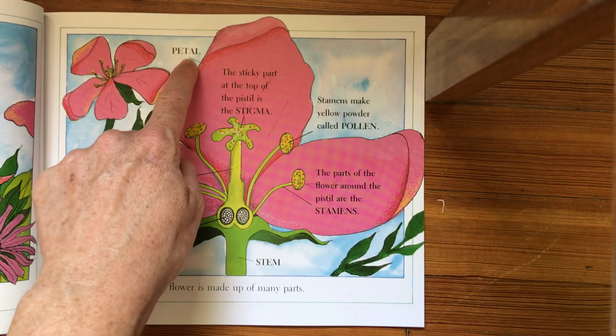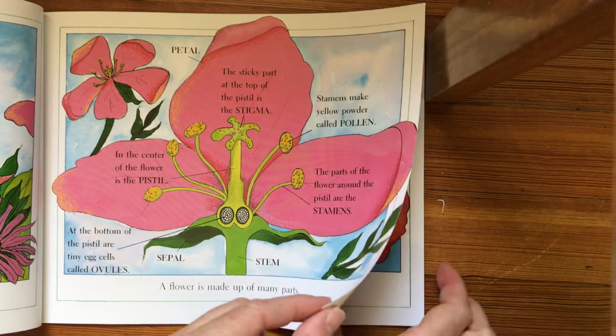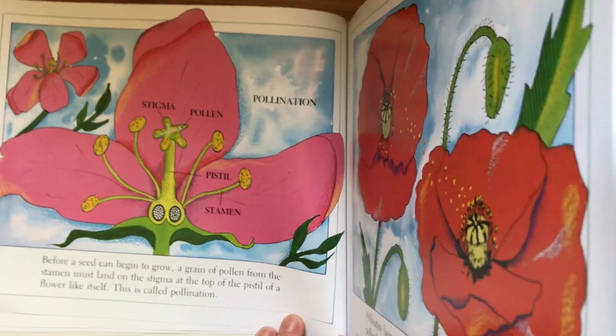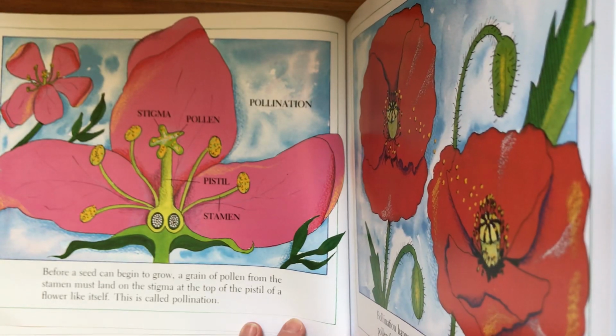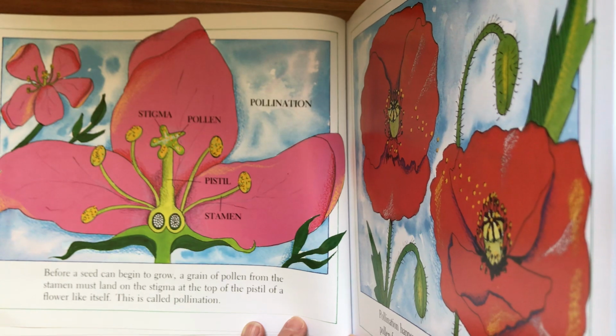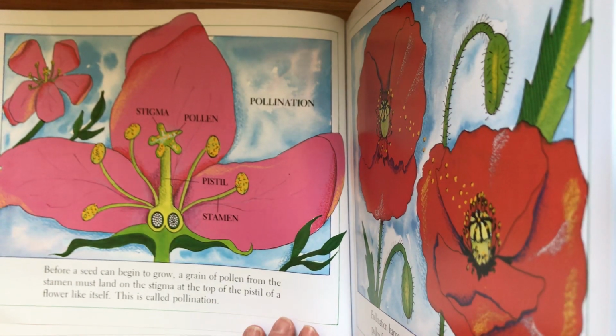So here's the word petal. And then the parts of the flower around this pistil are called the stamens. So these little pieces are called the stamens. So plants have parts of their body just like we have parts of our body. Before a seed can grow, a grain of pollen from the stamen must land on the stigma at the top of the pistil. So it sounds complicated, but really, before plants can grow, they have to pollinate.